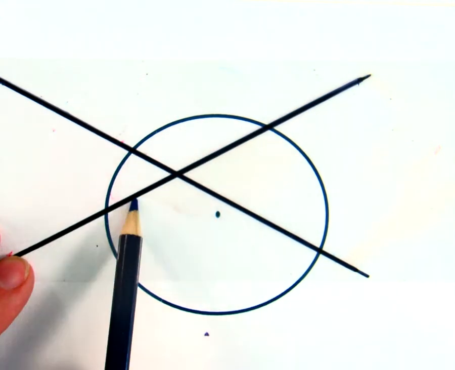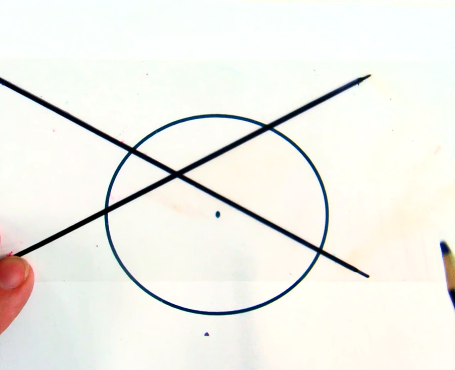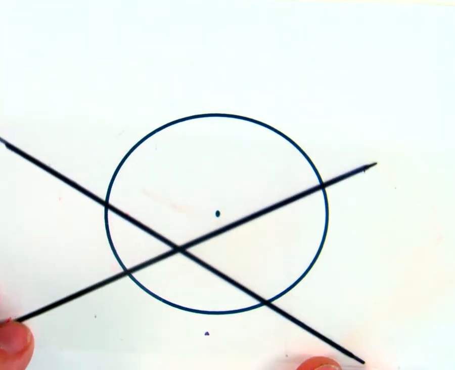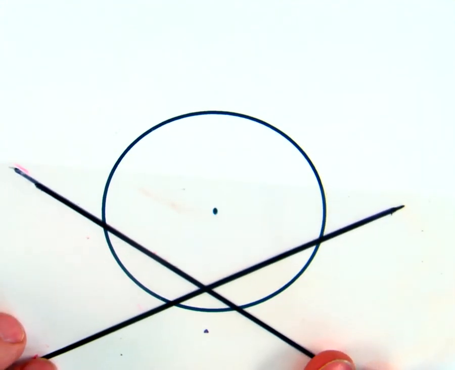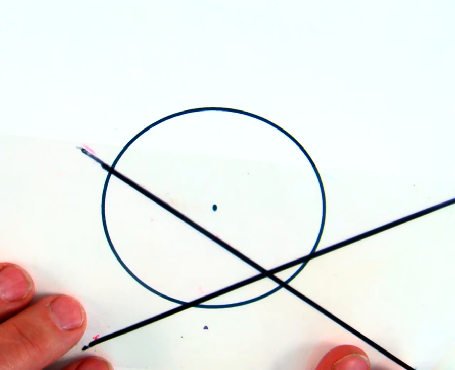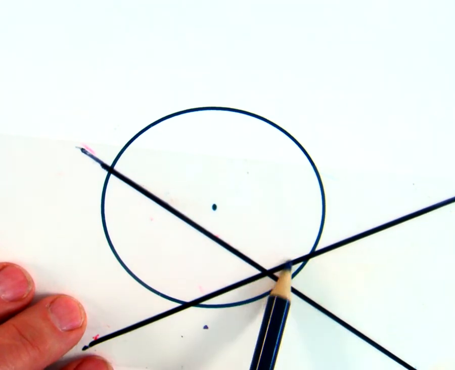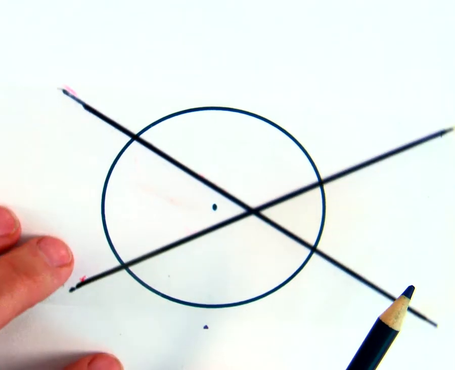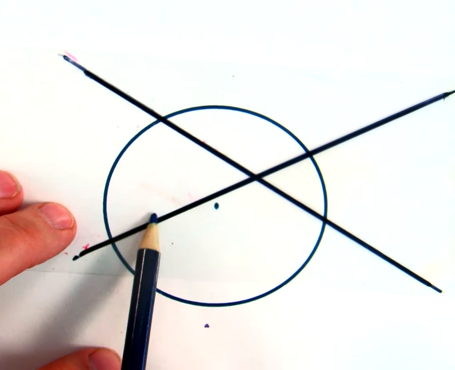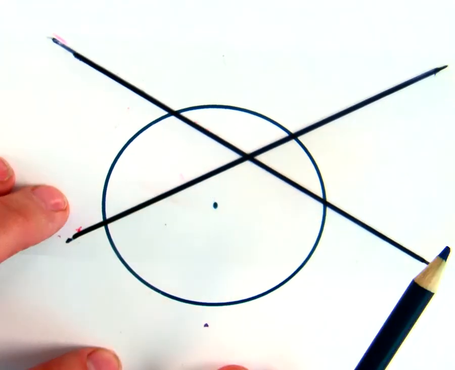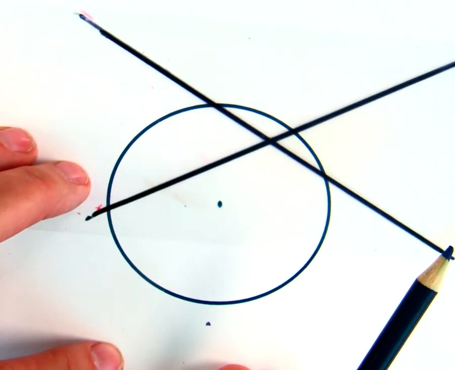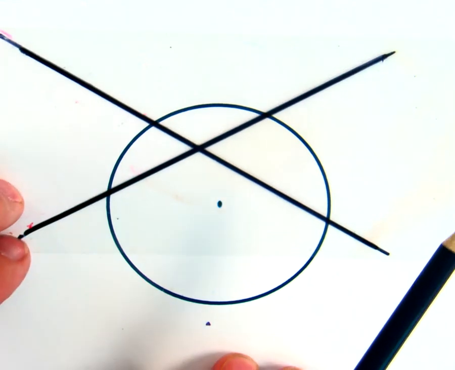So 2 is to 3 is 4 is to 6. That's a valid proportion. If you look around, as we move it around the circle, you can tell that that's always going to happen. As we just play with it and think of a proportion with the left ones and the right ones, it still works out just fine wherever we put it.